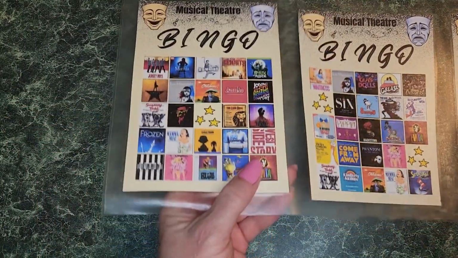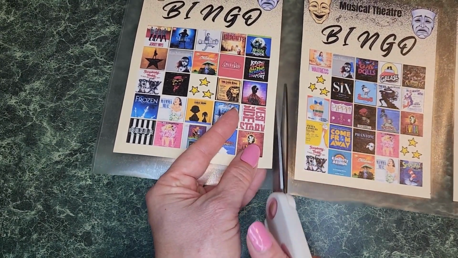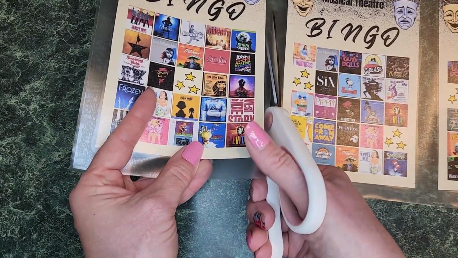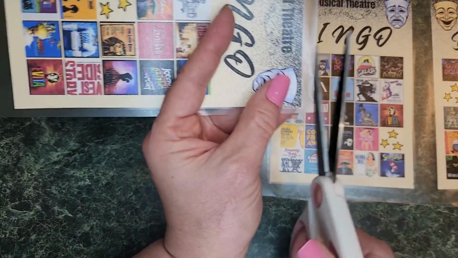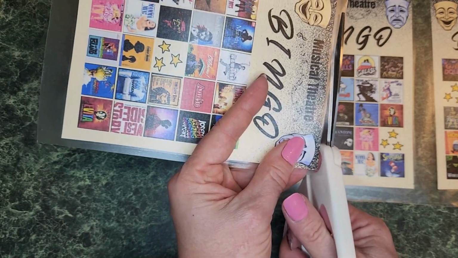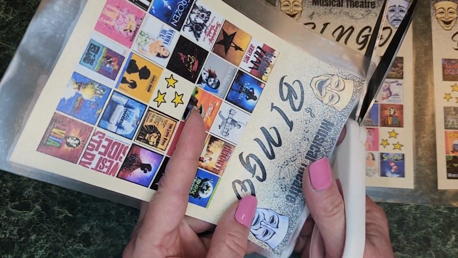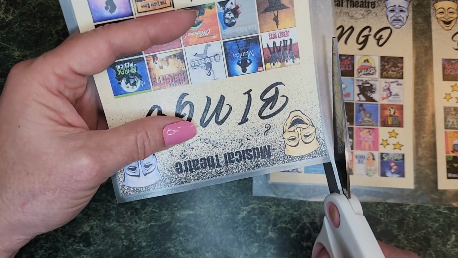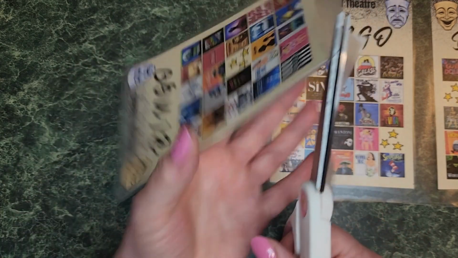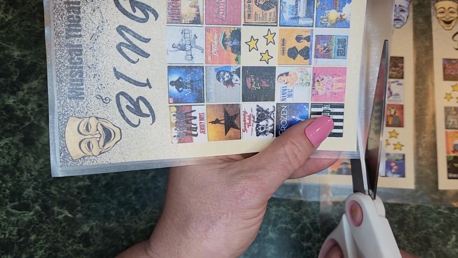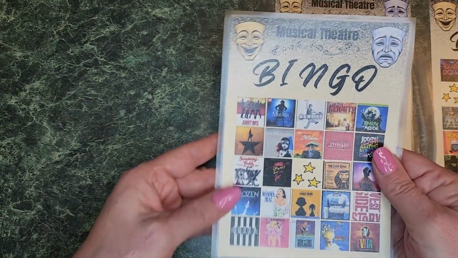So then, literally, we're just cutting them apart. I'm going to leave maybe 1/4 of an inch around, so that those two pieces of contact paper are sticking to each other. It's my way of protecting the paper underneath from dirty, sticky fingers, so that I can use these over and over again. And then just cutting them all the way around. There we go. And there's your bingo card.